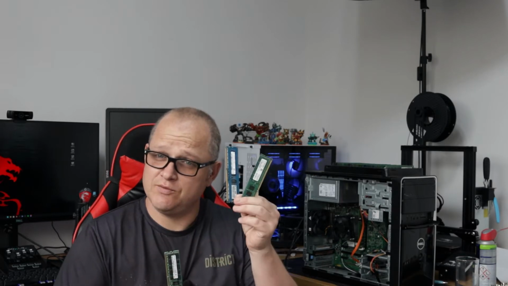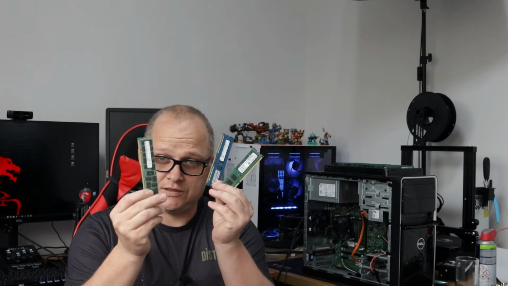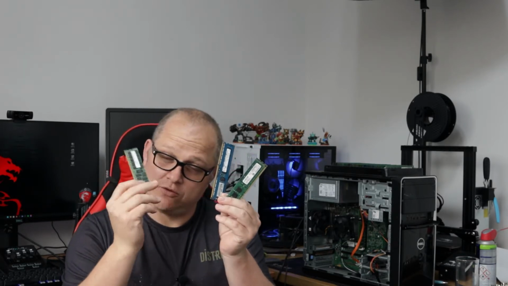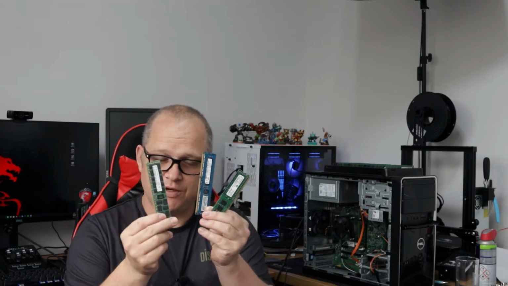Now, between all three of these, so you got your standard memory, you got your ECC unbuffered, and got your registered or buffered ECC memory.